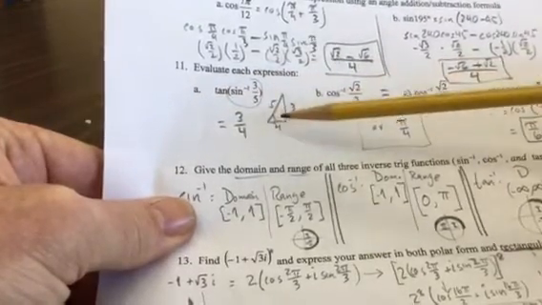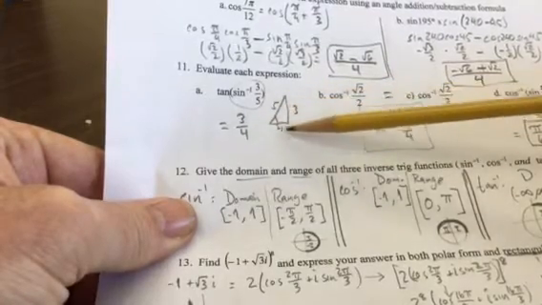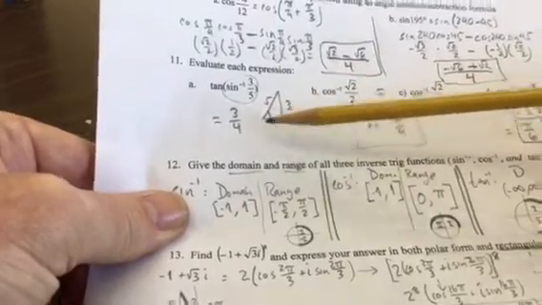Well, you can reconstruct that angle in a right triangle. Opposite over hypotenuse, 3 over 5. You get the third side is 4, so the tangent is 3 over 4. Opposite over adjacent. Not too bad.